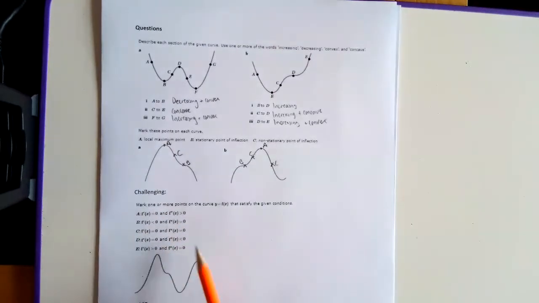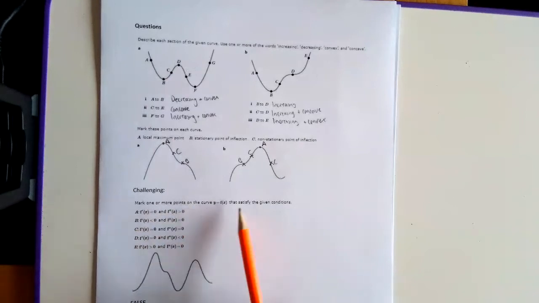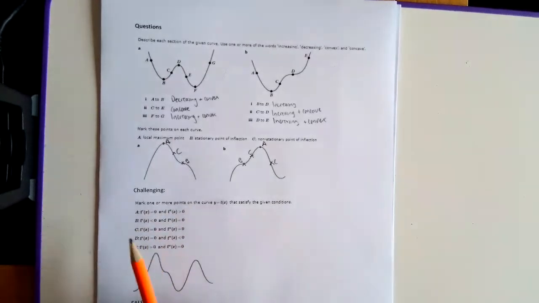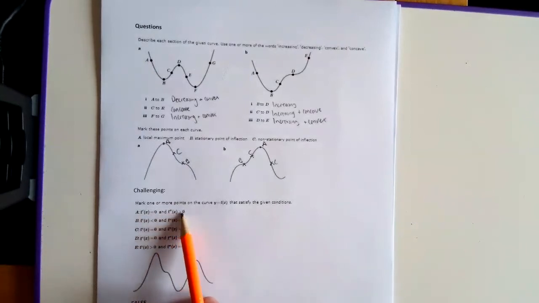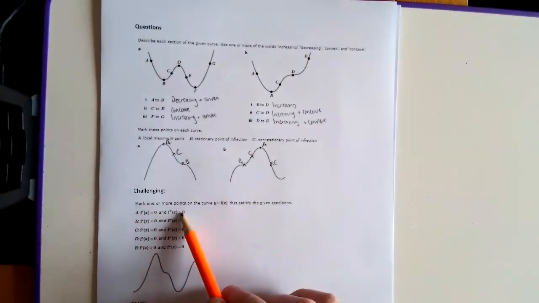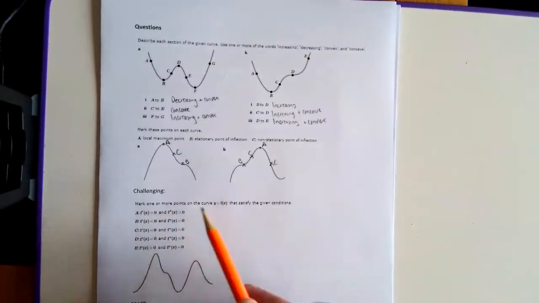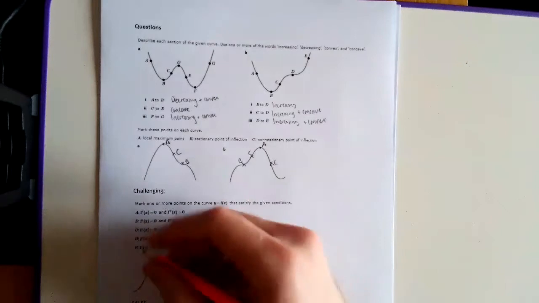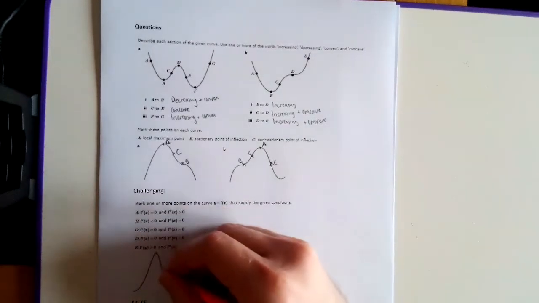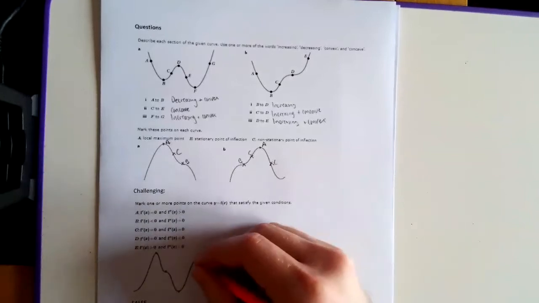So I've got a curve here, and this one's a bit more challenging. So mark one or more points on the curve that satisfy this. So f dash x is 0, so that means the gradient is 0, and f dash dash x is bigger than 0, so that means the gradient of the gradient is increasing, so it's convex. So let's look for stationary. So that's stationary, that's stationary, that's stationary, and that's stationary.